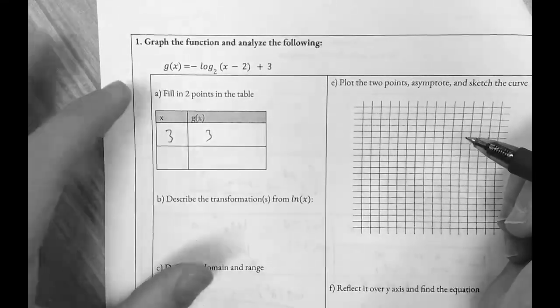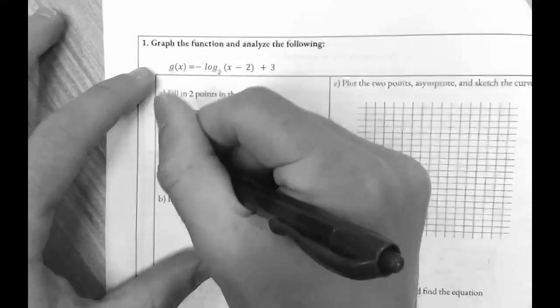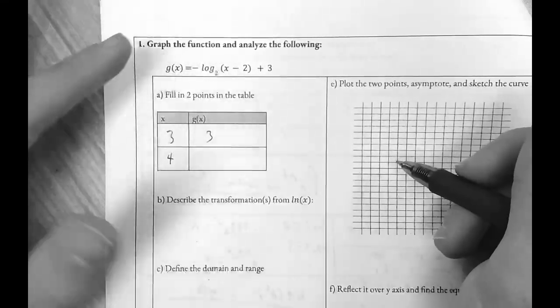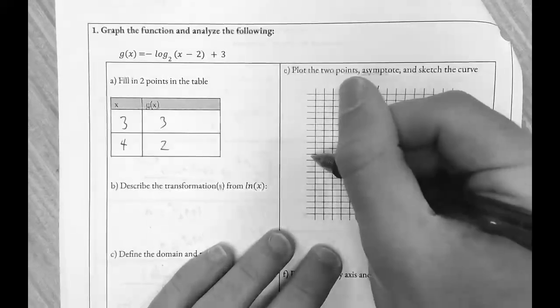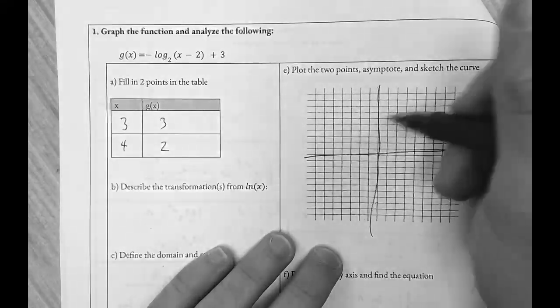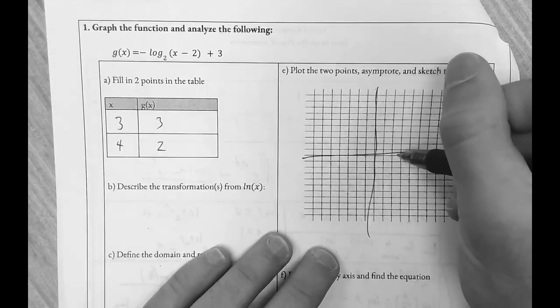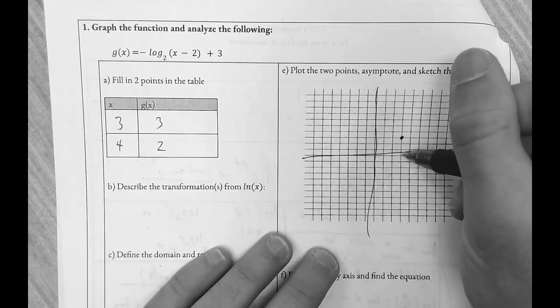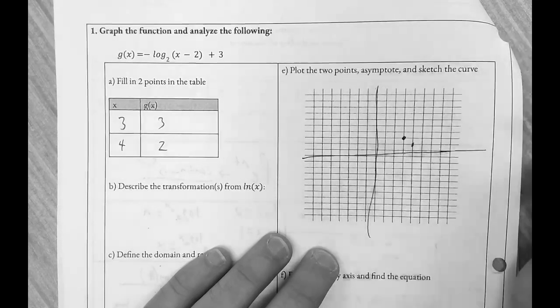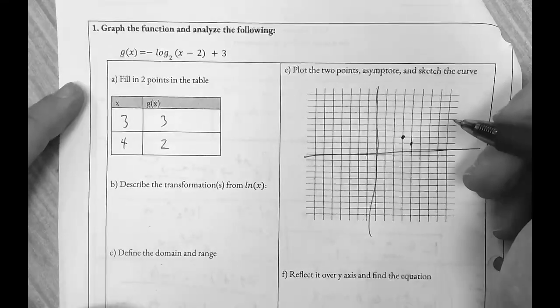Then I'm going to set the inside equal to the base. So 4 would make it equal to the base. Log base 2 of 2 is 1, negative 1 plus 3 is 2. Let me make my little axis here and plot those two points: (3, 3) and (4, 2).